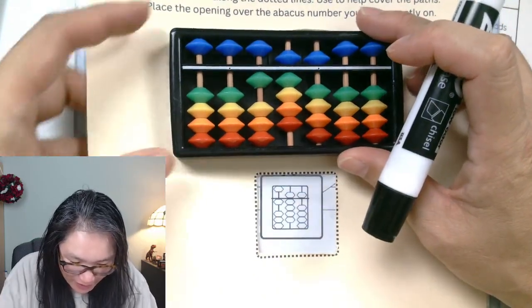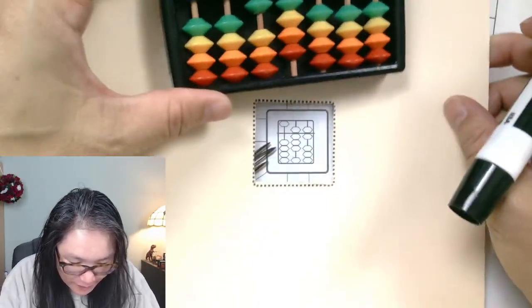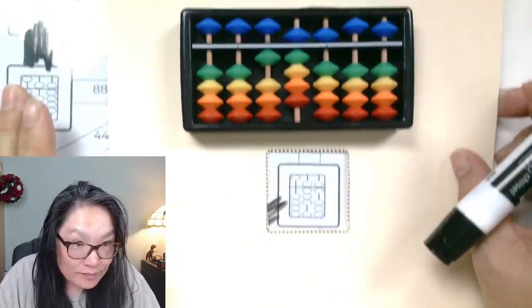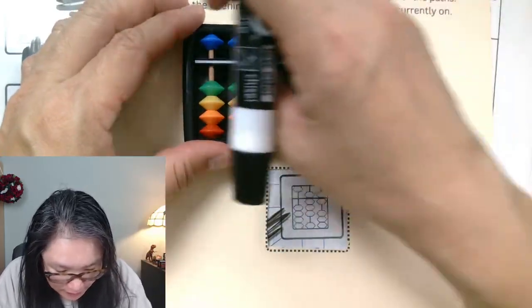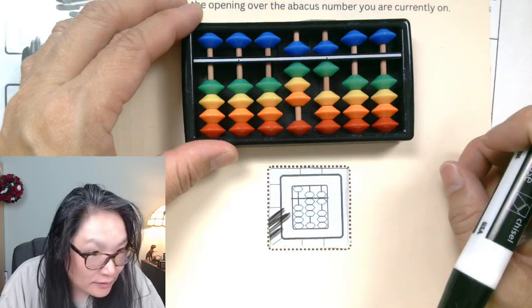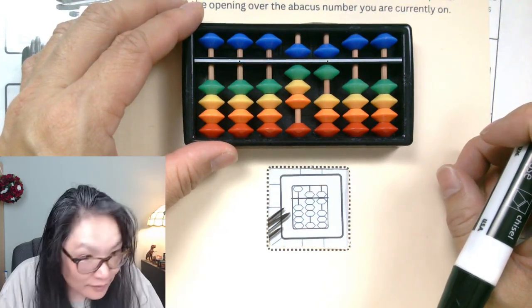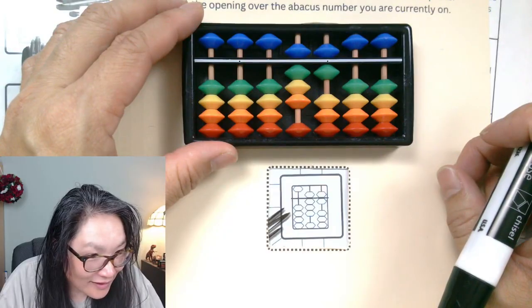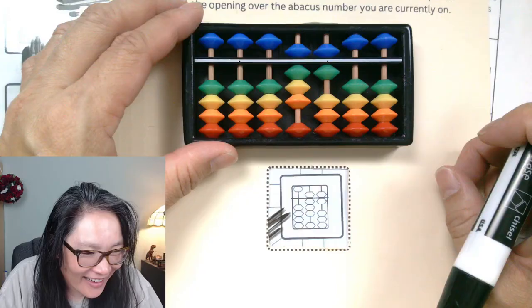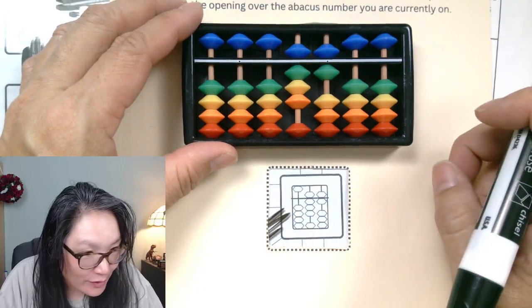Woo, Mateo's keeping up. So we do here. We got 2 more. So we got this one. Okay, we have that, this, and that. That's an easy one. Yes, that's a good one. Yes, it is a 0. You're absolutely right.